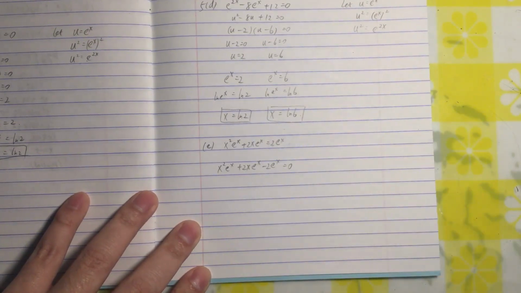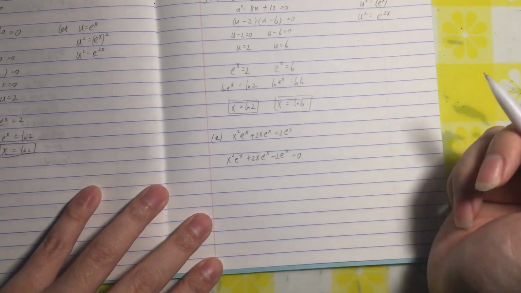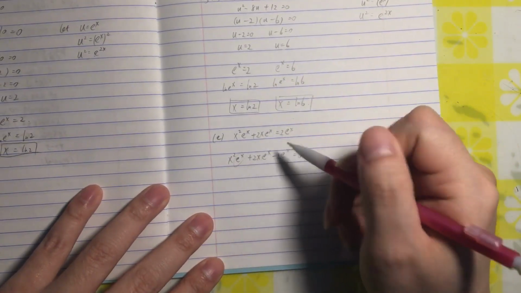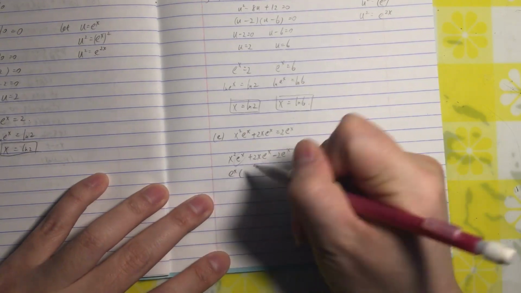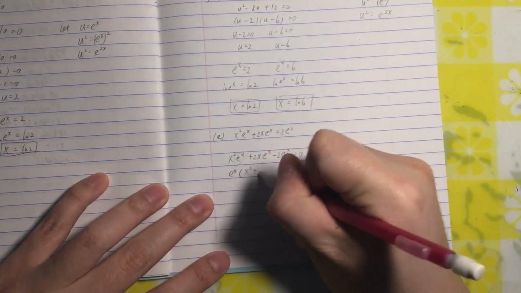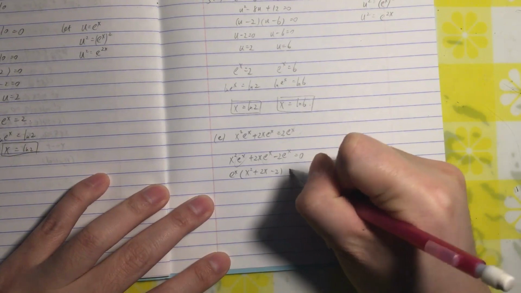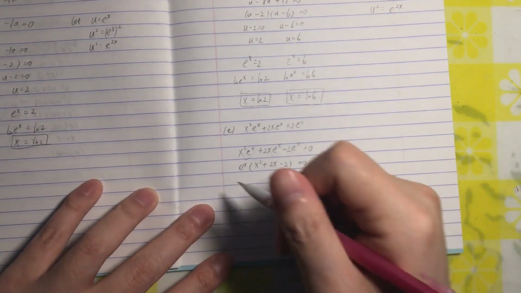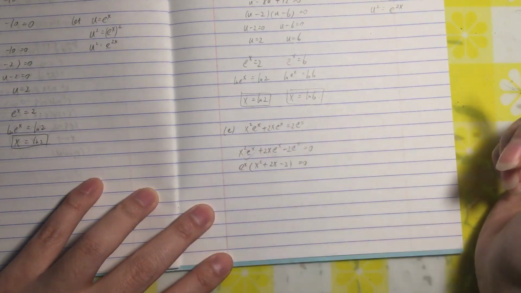Next, I can try to factor. I can pull out the common factor e to the power of x. After factoring, I set it equal to 0.